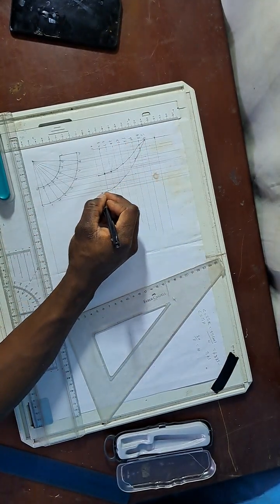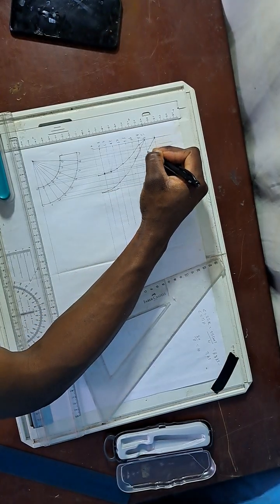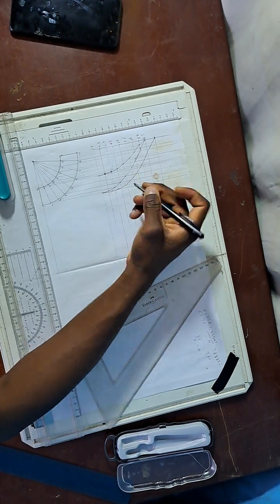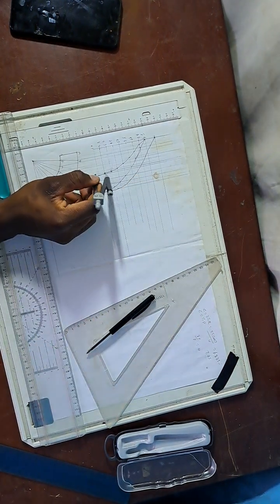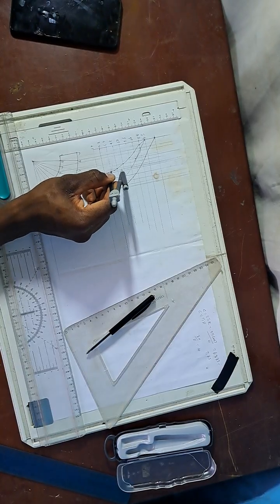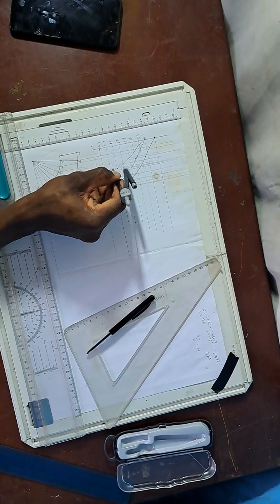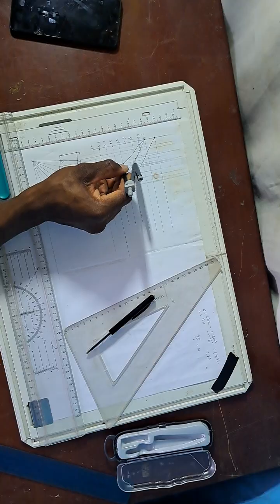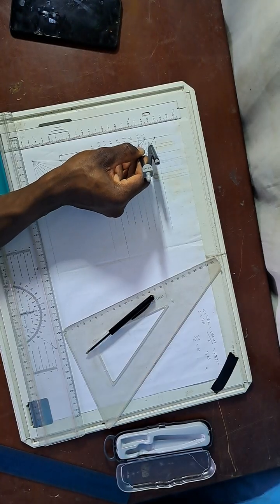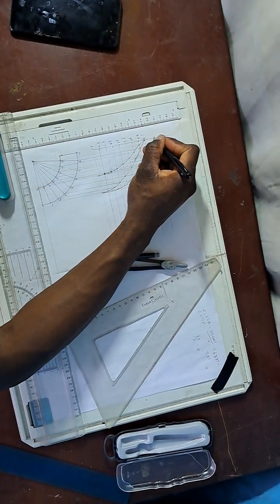Then this is gonna give you a shape like this. You do the same on this side. You point it on the first point, you make a mark, second point, until you're done with all the points. And this is where it's gonna go like.